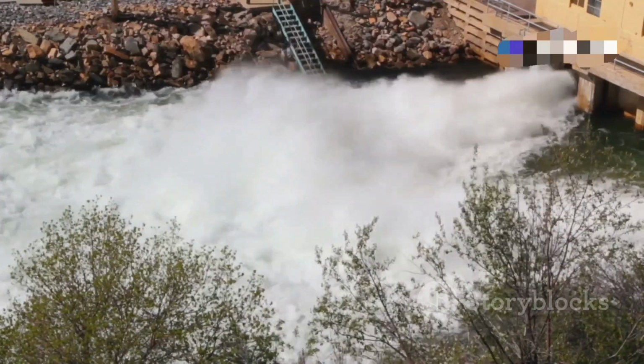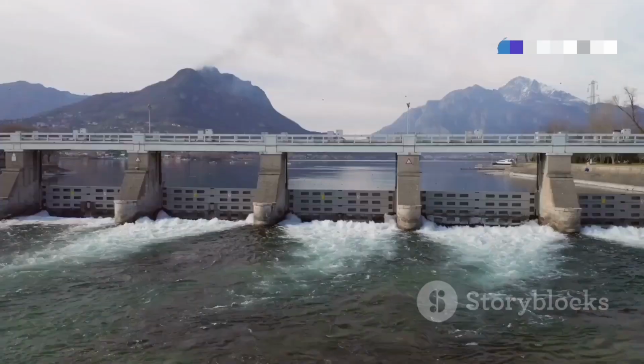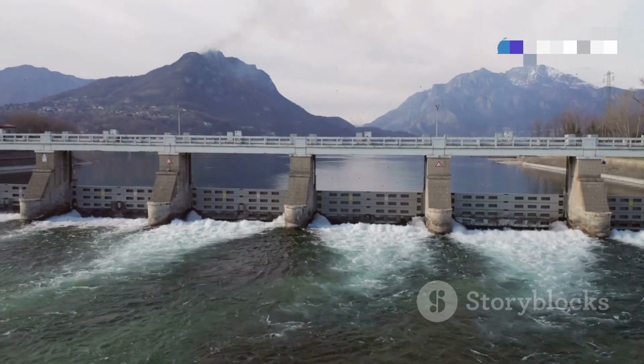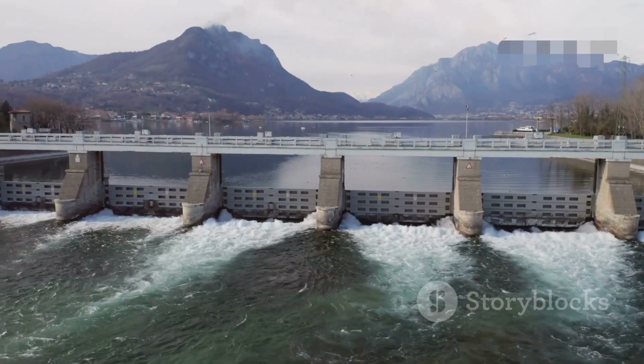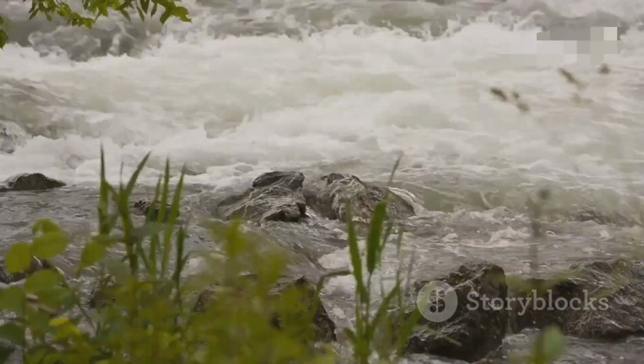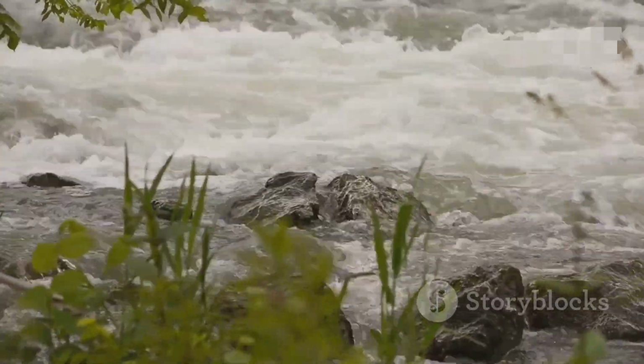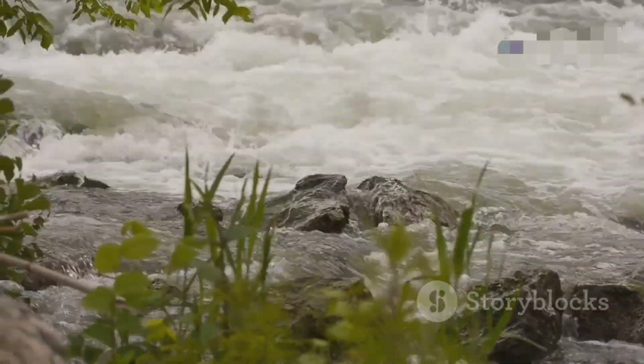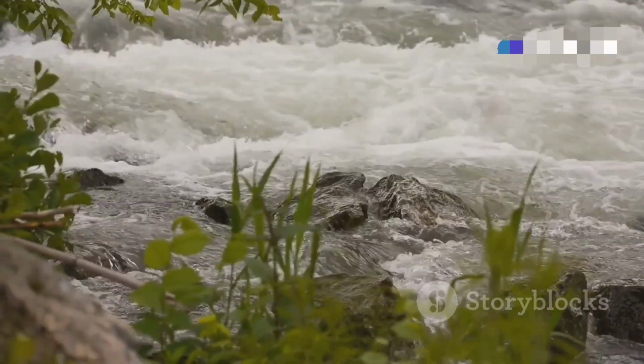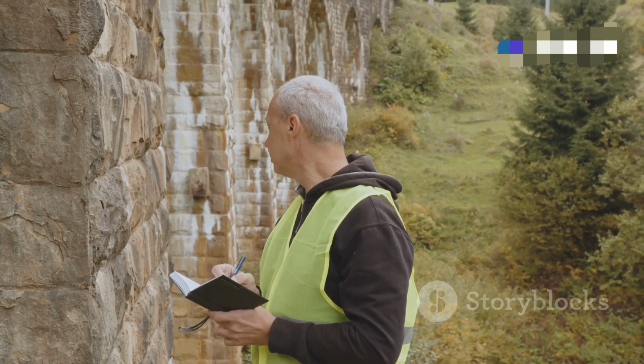The third category is the breach development time. This refers to how long it takes for the breach to form fully, from initiation to its final size. Each of these parameters plays a distinct role in shaping the characteristics of the flood wave released from the failing dam. Understanding them individually is the first step.